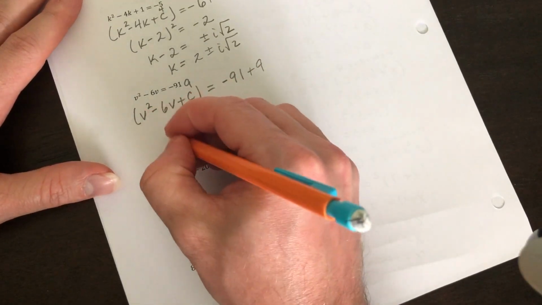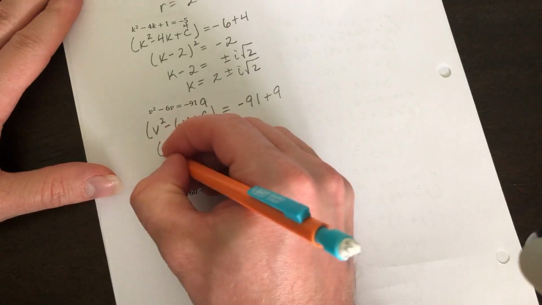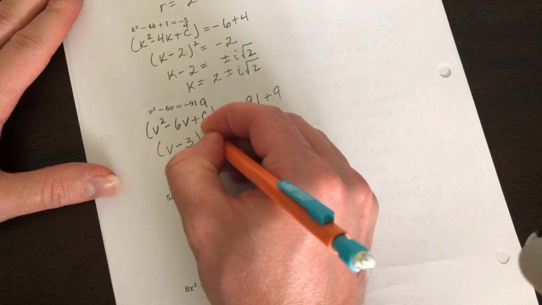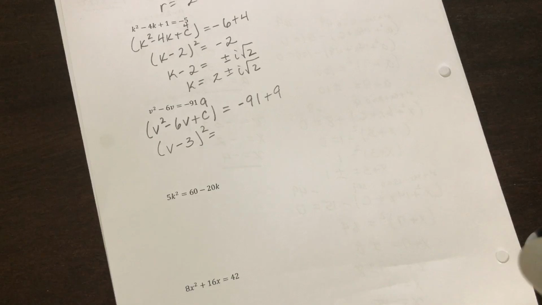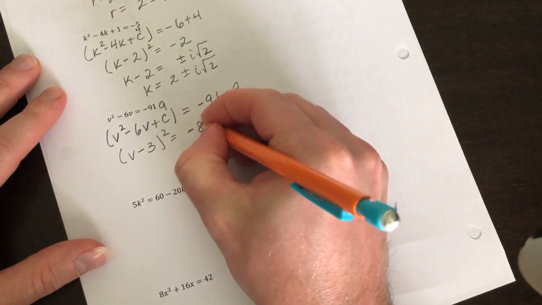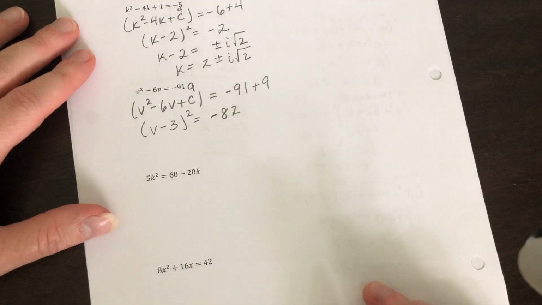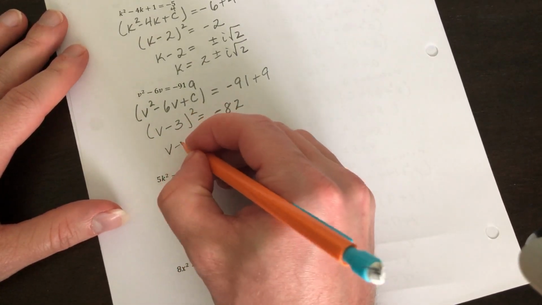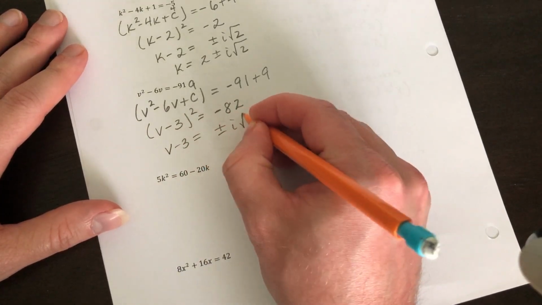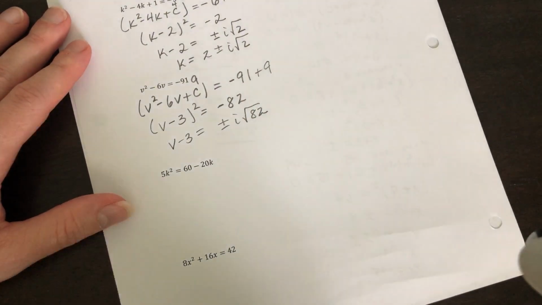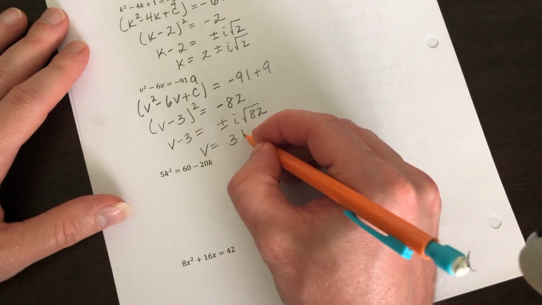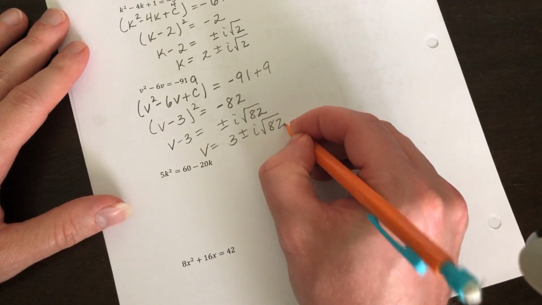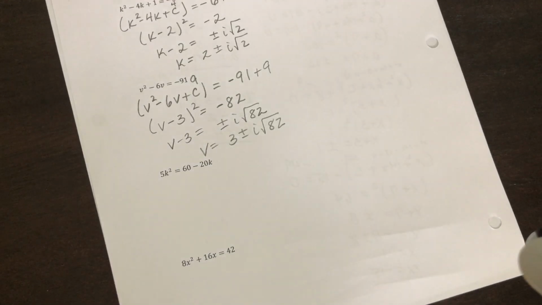Okay? So I'm going to factor this down. Square root the first term is v. Keep the sign in the middle. Square root the last term. Negative 91 plus 9 is negative 82. Okay, so we'll have imaginary roots on this one also. So we're going to square root both sides. Okay, and then we're going to add the 3. Okay, is 82 divisible by 4? Nope. So we're going to leave it like that.